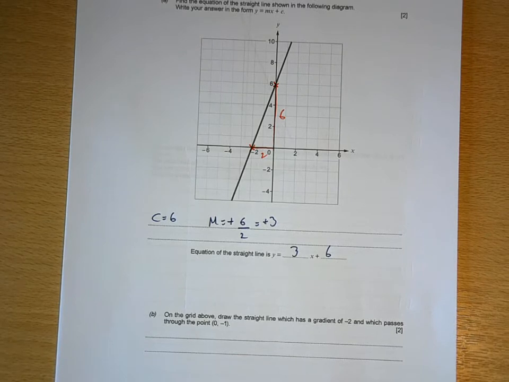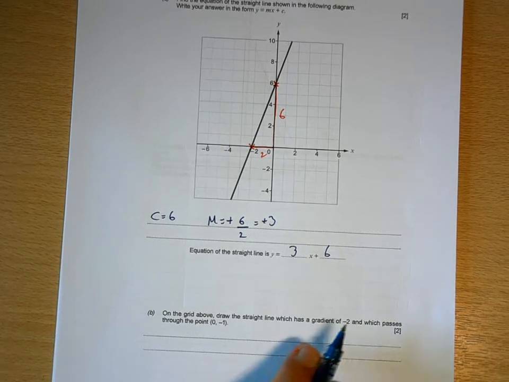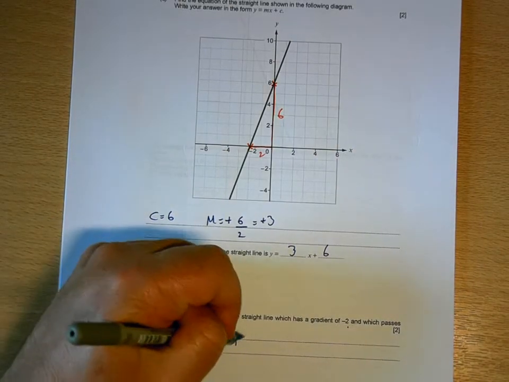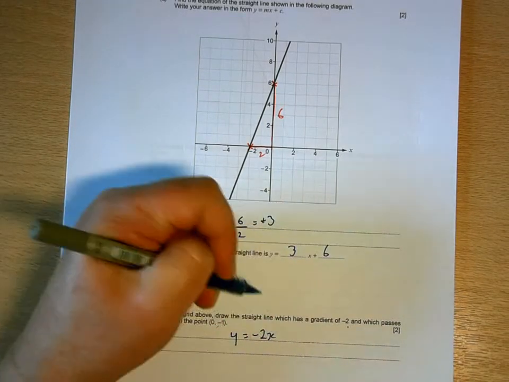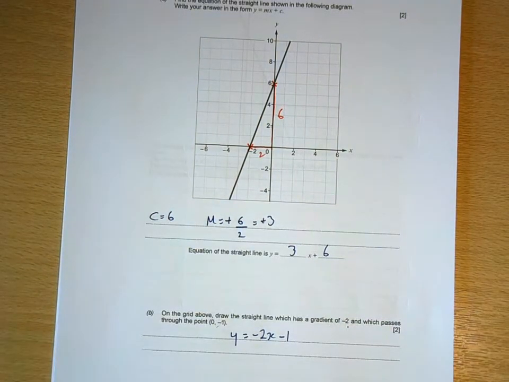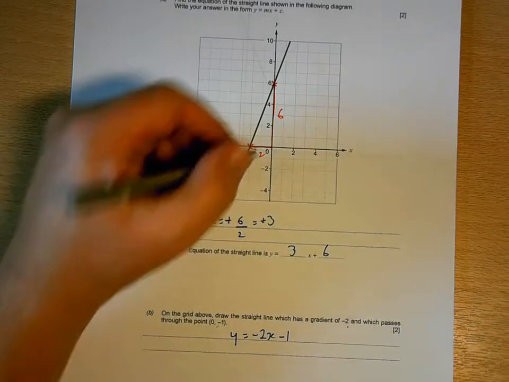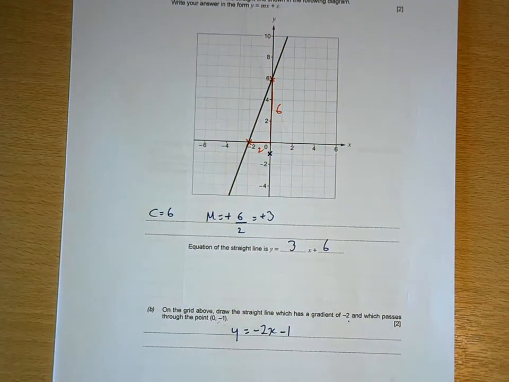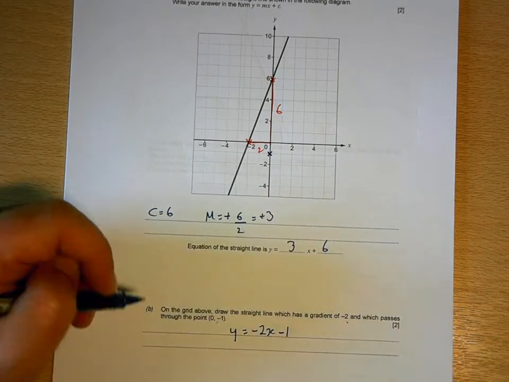On the grid above, draw the straight line which has a gradient of -2, which passes through the point 0, -1. So 0, -1 is where it's going to be crossing the y-axis. So I can write that straight down as an equation like that. I know it's crossing at -1, which is there, so I only need one more point, but I'll generate 2.